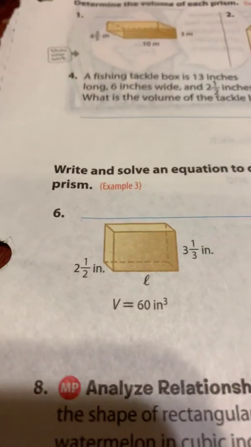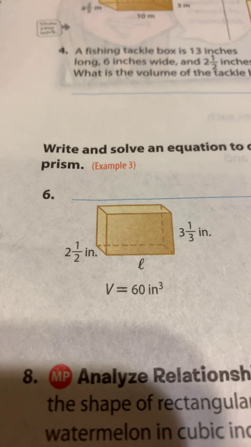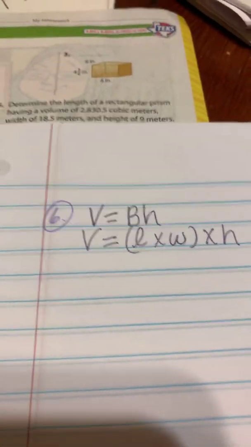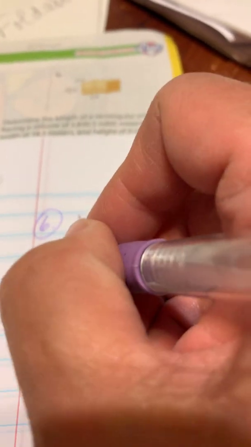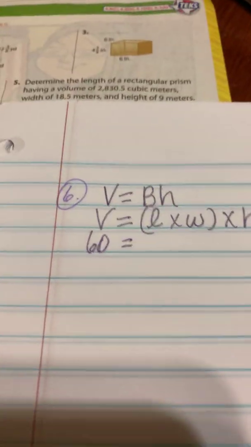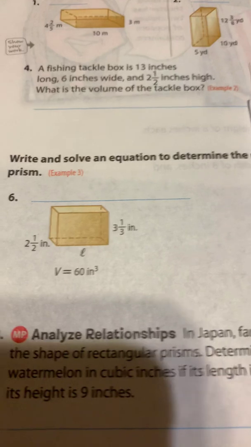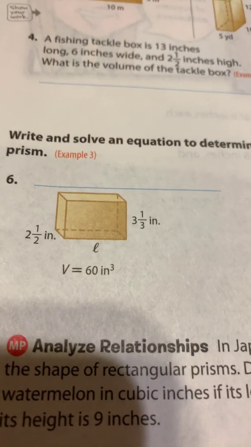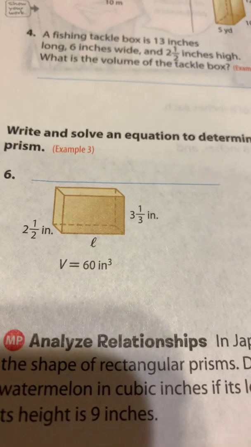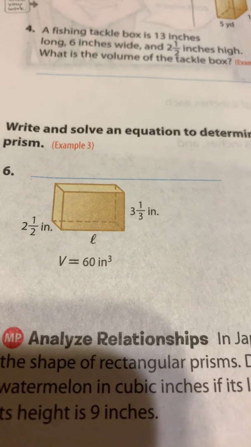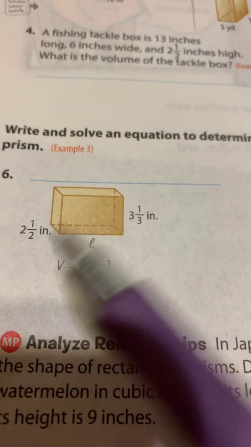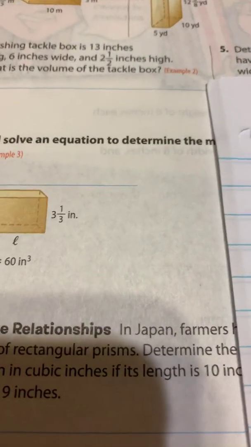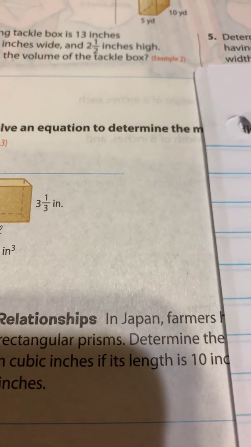So looking back at our shape, they've told us that the volume is 60 inches cubed. So where the V is, we're going to put in 60. And then we're going to go back and we're going to put in our other dimensions. It tells us that we're looking for the length. And so that width would be the 2.5. I'm going to leave the 2.5 as a mixed number.